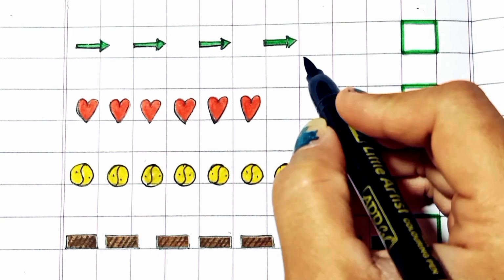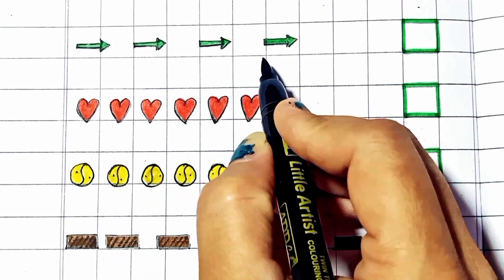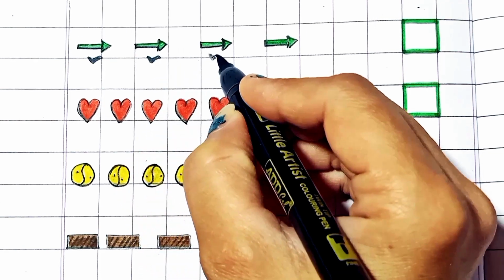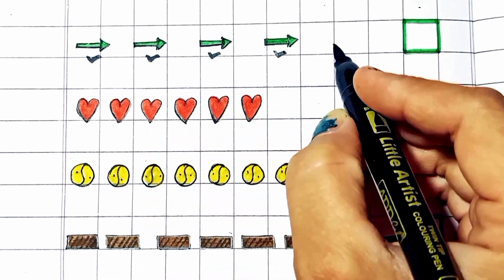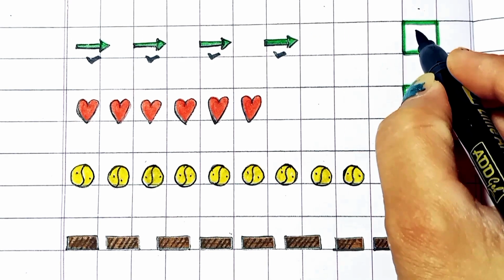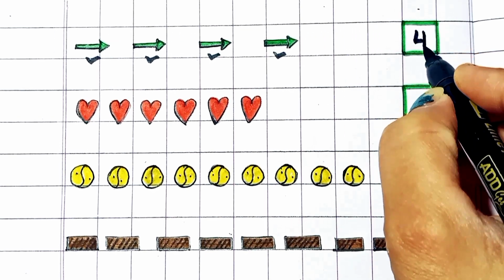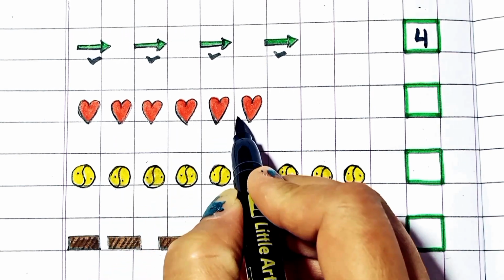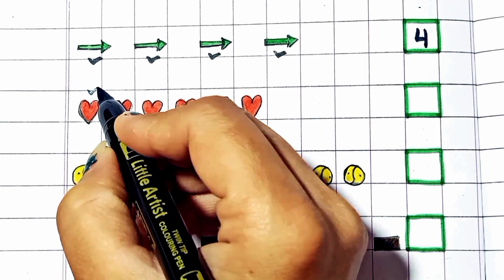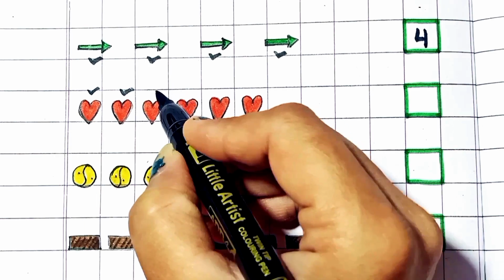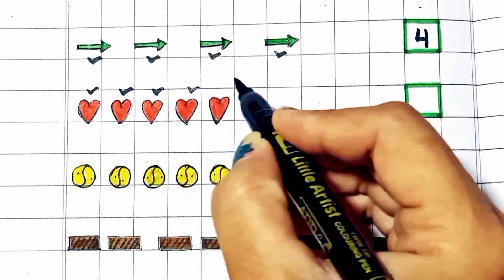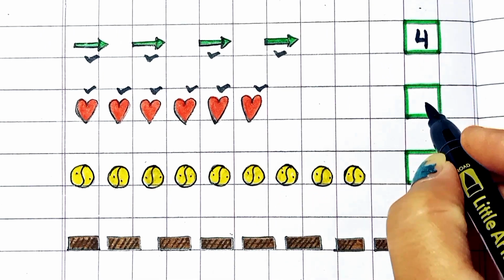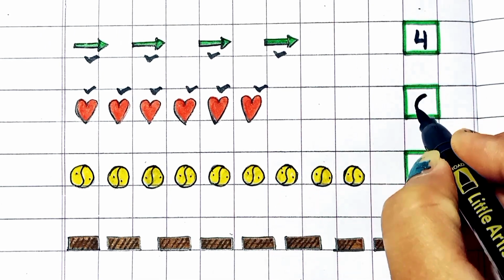Next we have some arrows. Start counting. 1, 2, 3, 4. So write the 4 number. Next we have some hearts. 1, 2, 3, 4, 5, 6. We have 6 hearts.